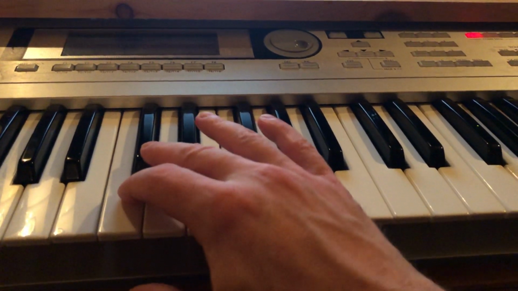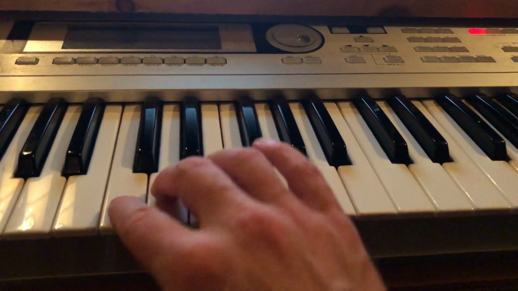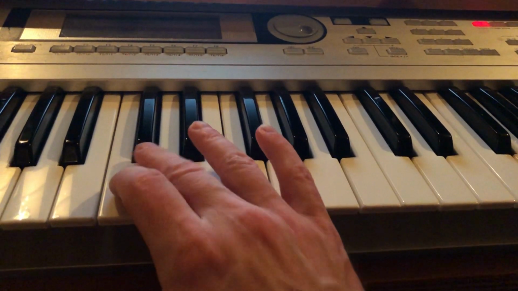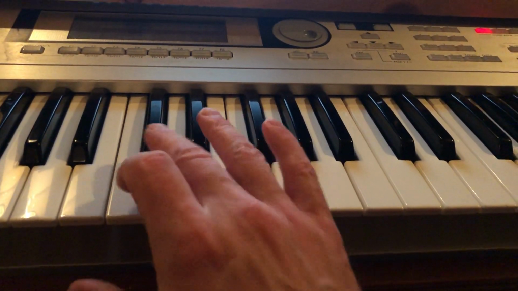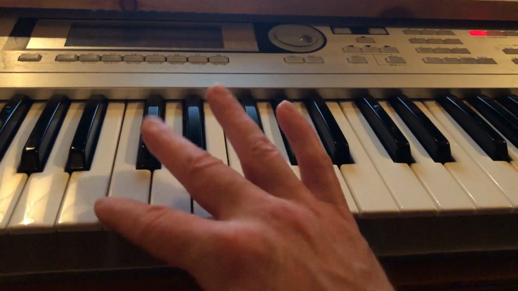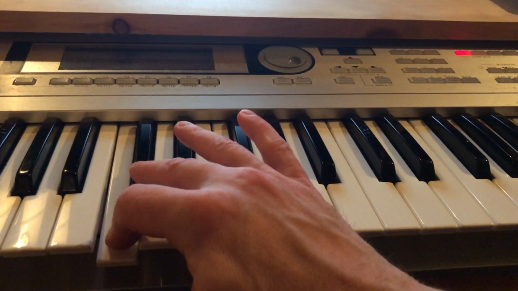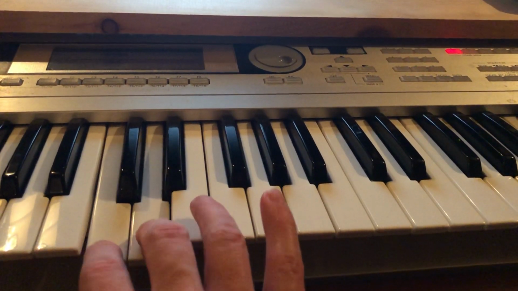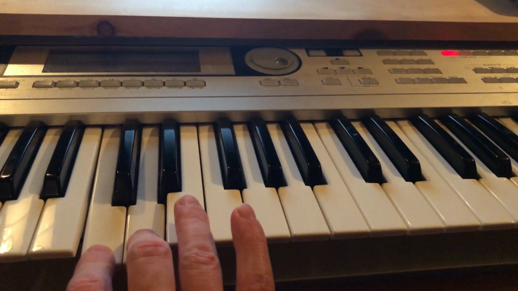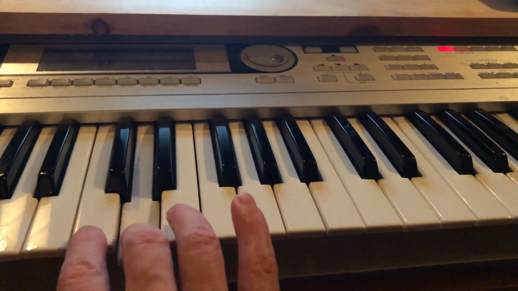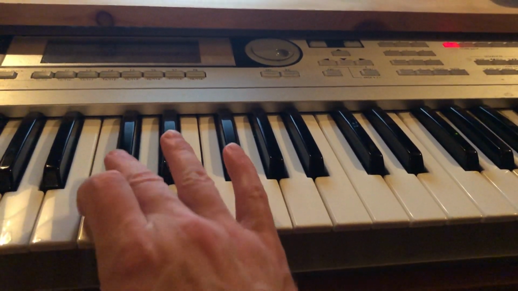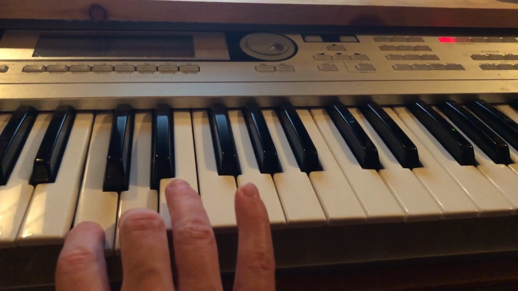But the shortest interval is a minor second. So it's a second, but it's a minor second, which means it's a flat second. It's a smaller second, and it's 1 semitone. So that's a minor second. This is a second. You could call it a major second because it's in the major scale, but it's a second. So minor second, second.